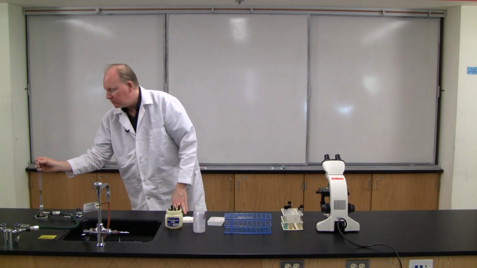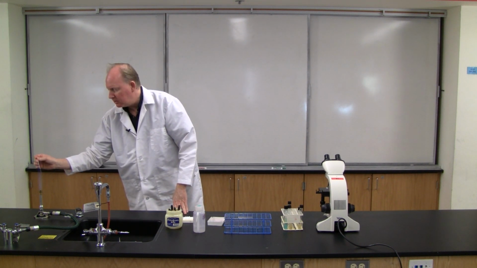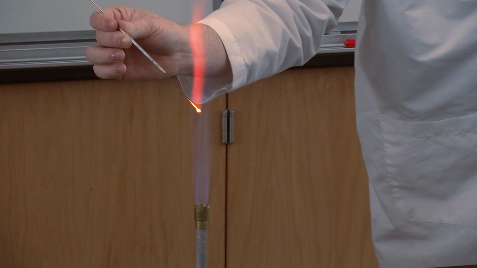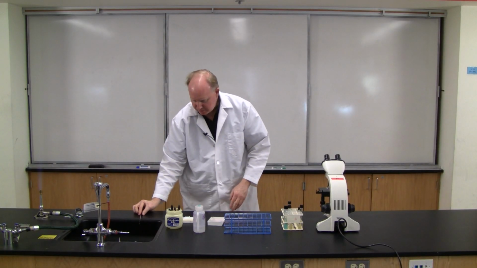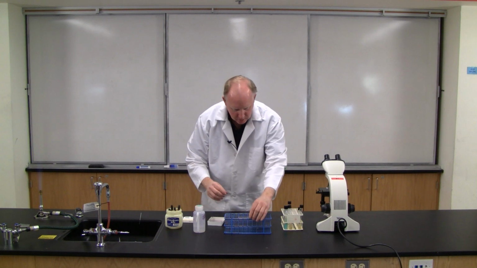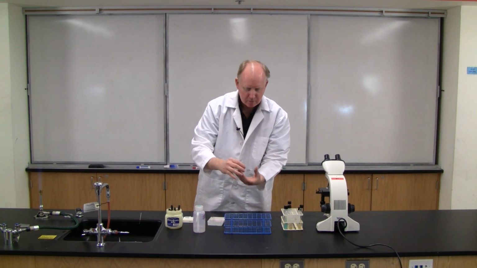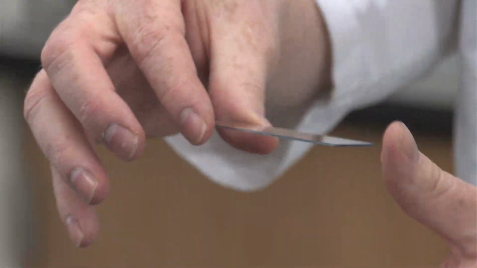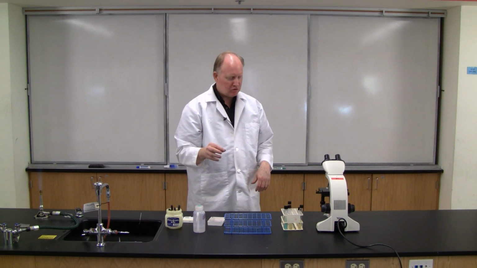Flame the loop, again from the base towards the tip. And all we have left to do is put a cover slip on top of the slide and then take a look at it under the microscope. So putting it down at an angle and just letting it gently fall down. You might get a few bubbles, that's okay. Bubbles actually help you find the plane of focus you're looking for.